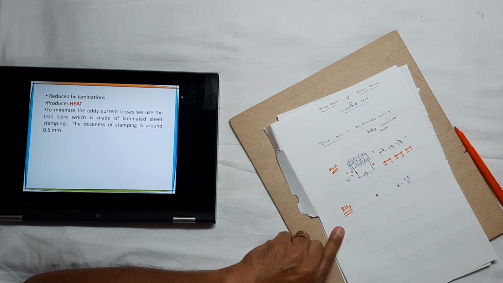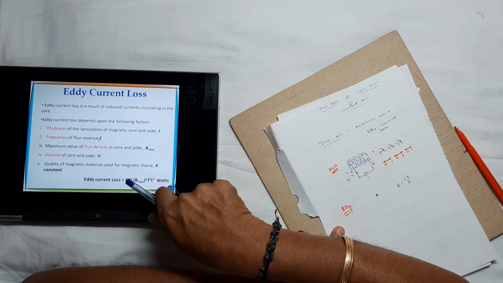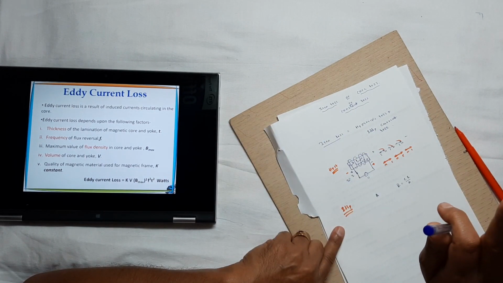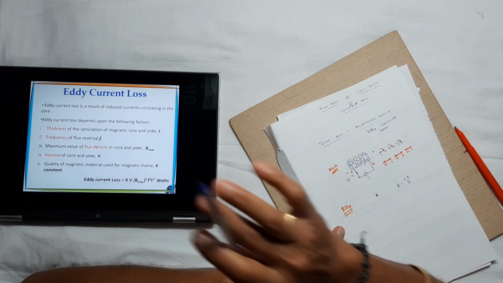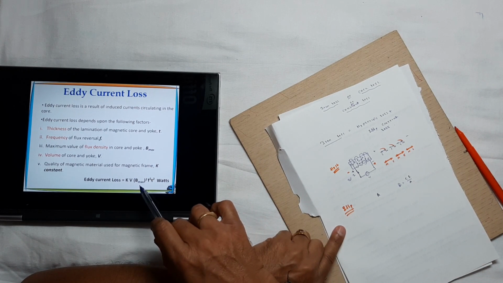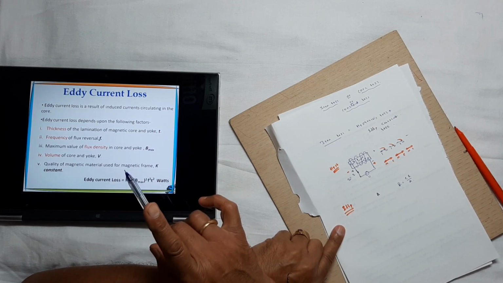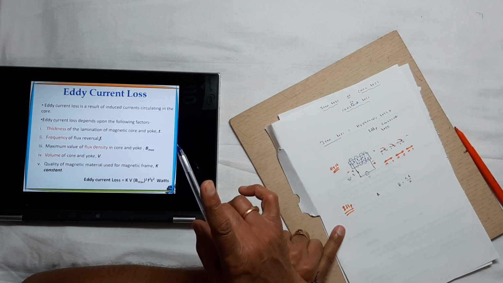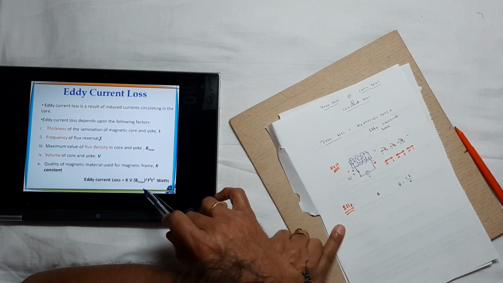If you observe the formula for hysteresis loss and eddy current loss, it depends upon the volume. The volume of the magnetic core remains the same. Once the transformer is designed, the volume and thickness remain the same. The flux density in the magnetic core depends upon the constant applied voltage. The applied voltage produces one particular value of magnetic flux in the core, which is also constant.